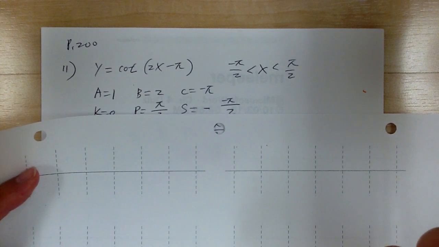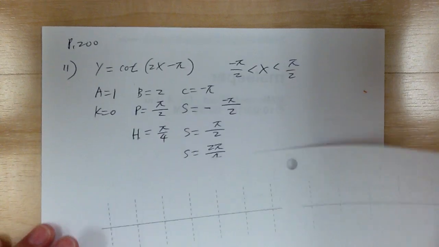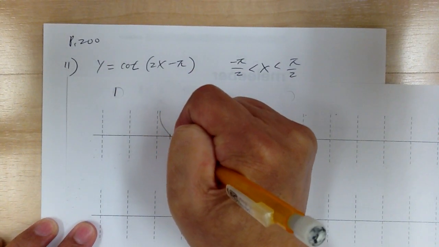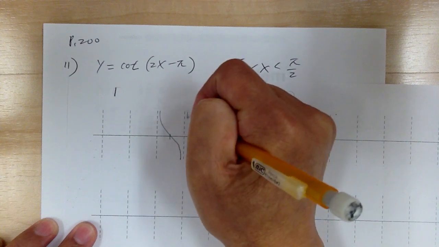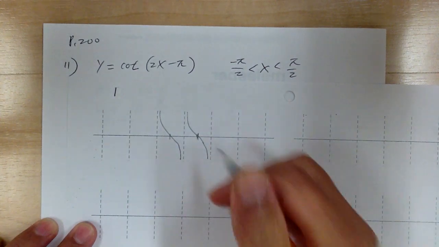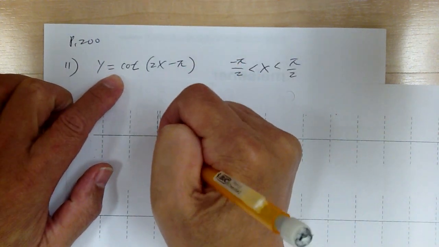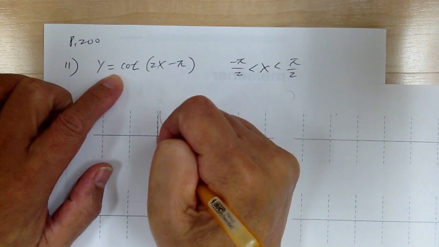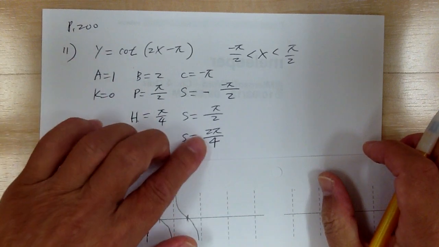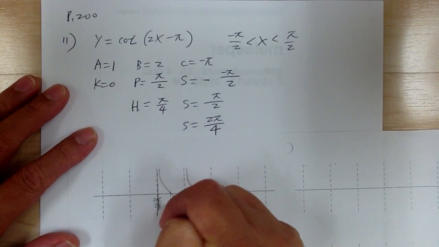First you need to get the direction. Cotangent is going from left to right. So first get your graph. The cotangent starts with the asymptote, so that's where your starting point is, and the starting point would be the value of s, which is 2 pi over 4.